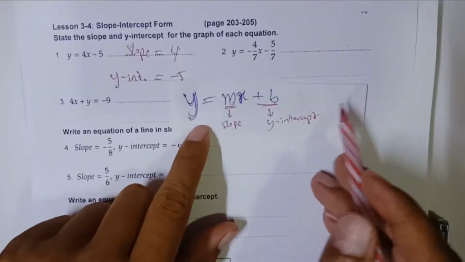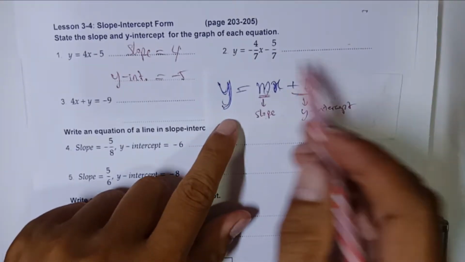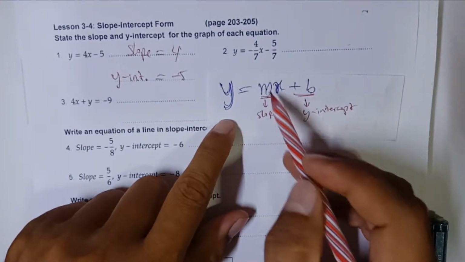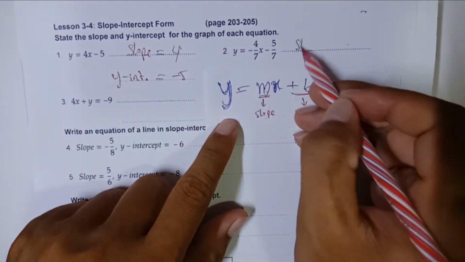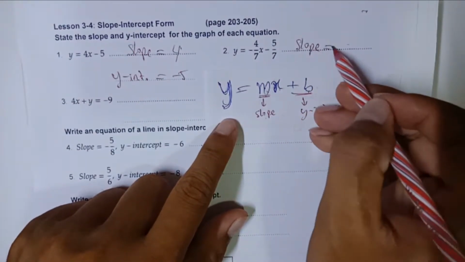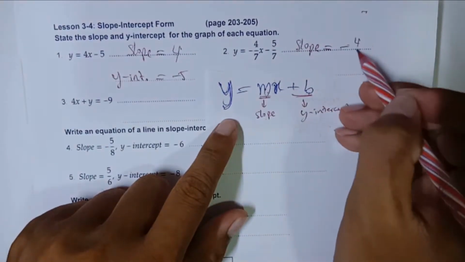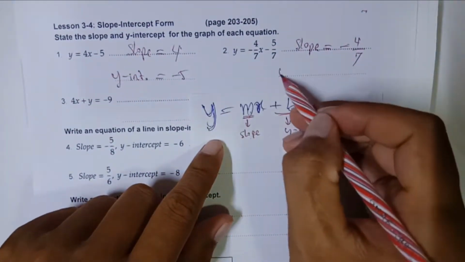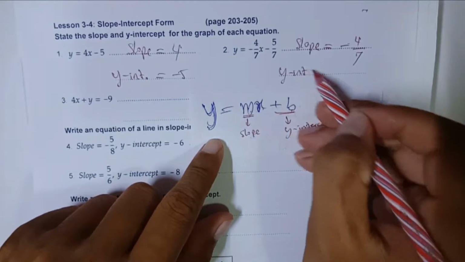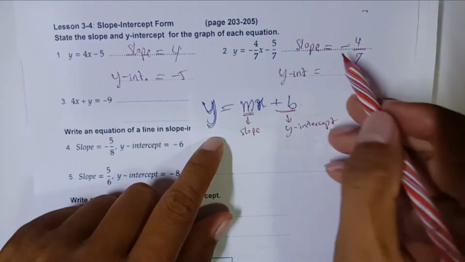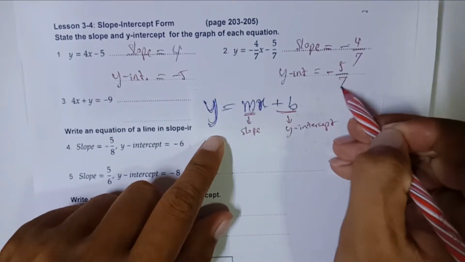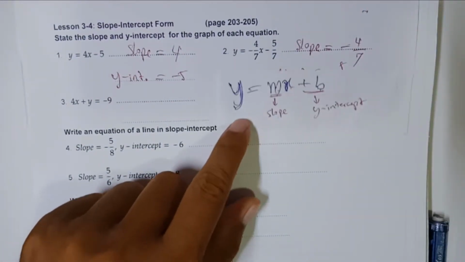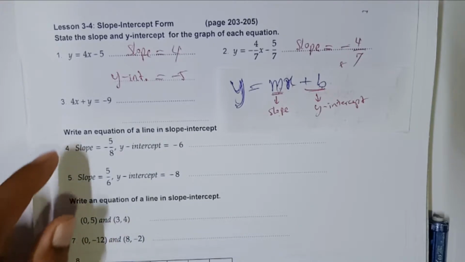Number 2, it doesn't look exactly the same format. So the slope is equal to minus 4 over 7, and the y-intercept is equal to minus 5 over 7.